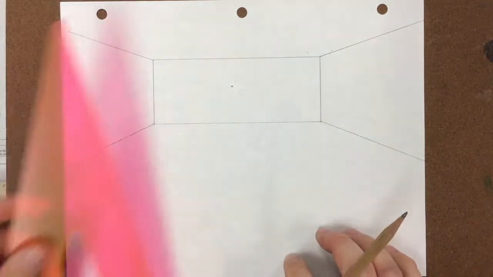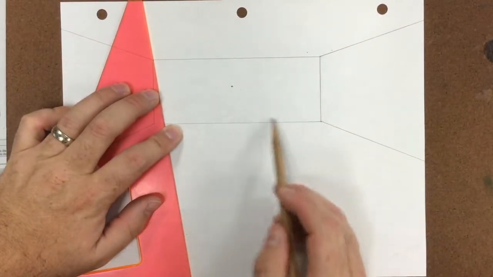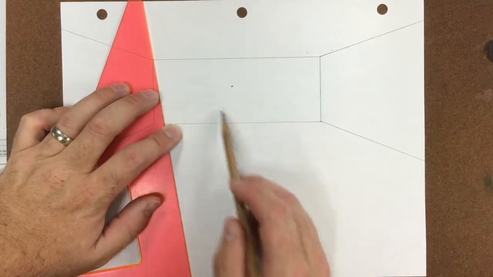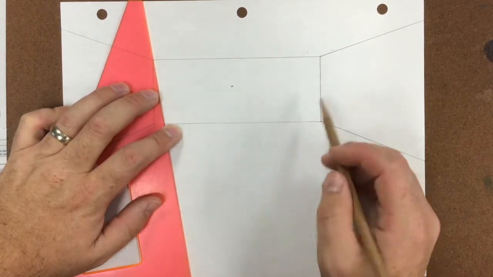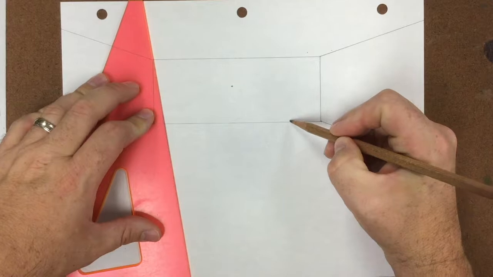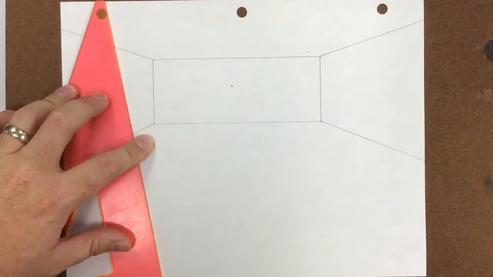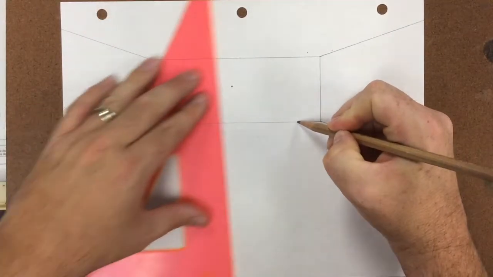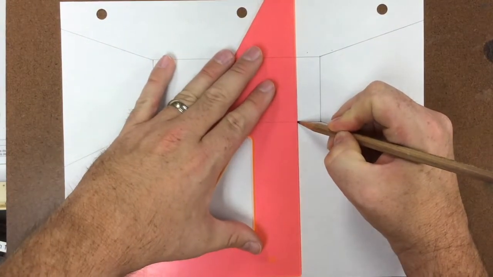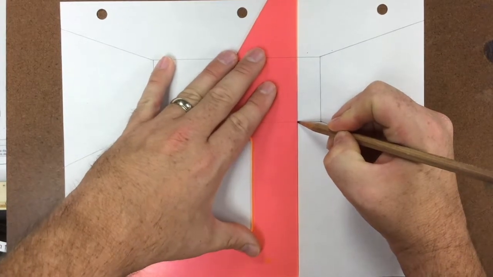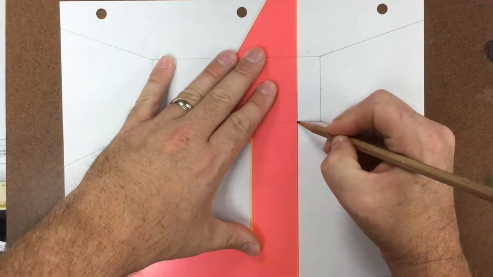So let's start by making a door opening in this back wall. Because this is the back wall, it's facing us directly, so everything is going to be straight and two-dimensional. I'm going to make a rectangle where the door is perfectly vertical, parallel to the corner.